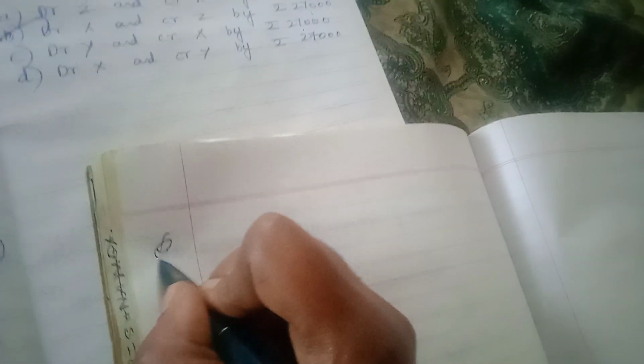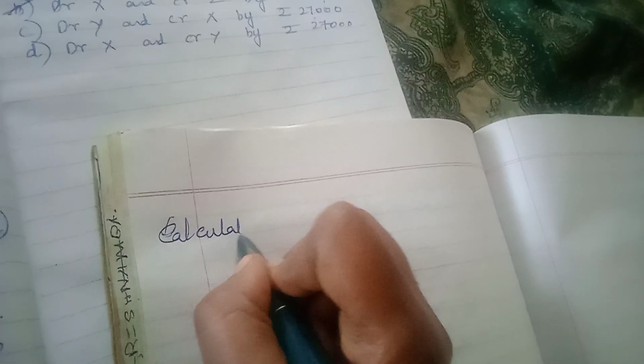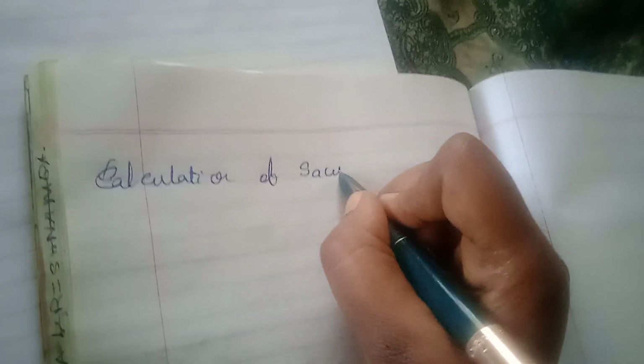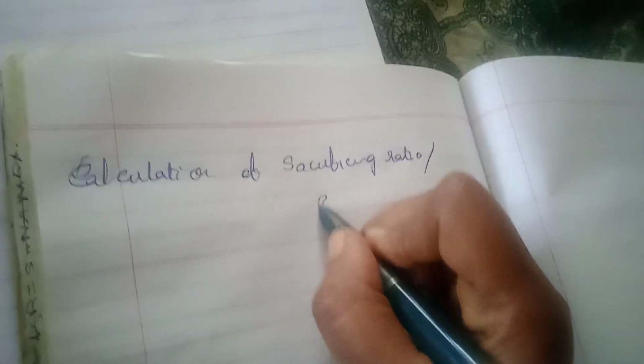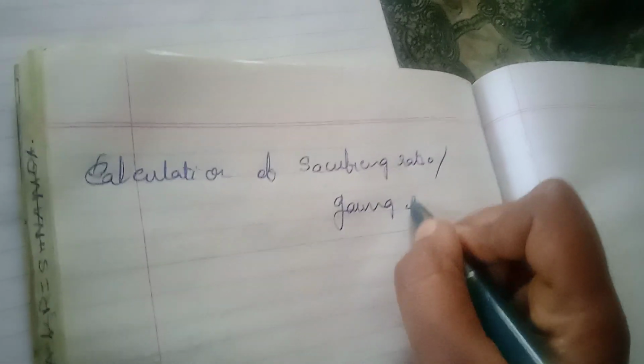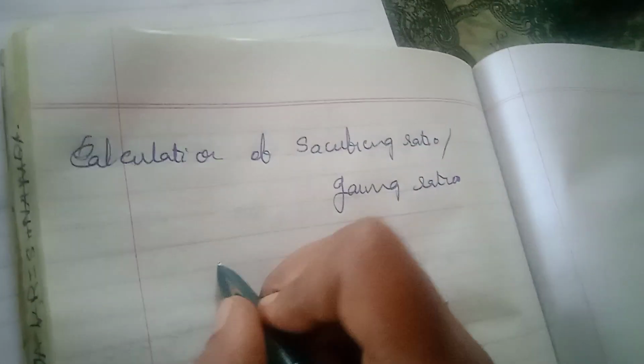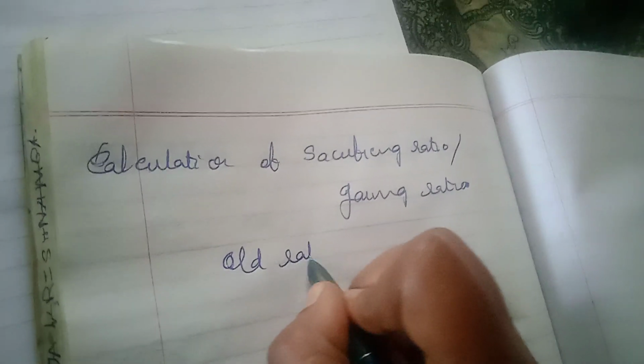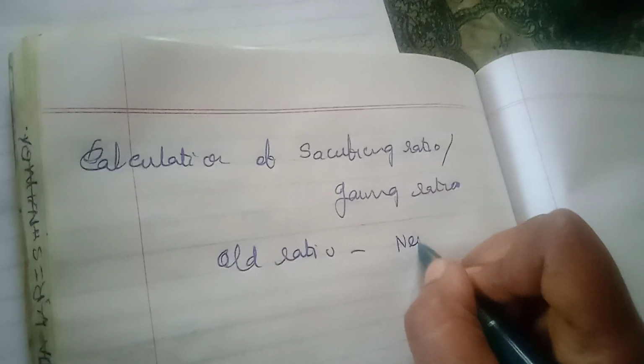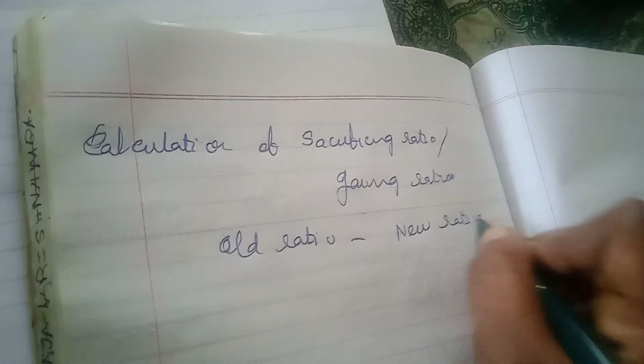First, we have to calculate the sacrificing or gaining ratio, which is nothing but old ratio minus new ratio.